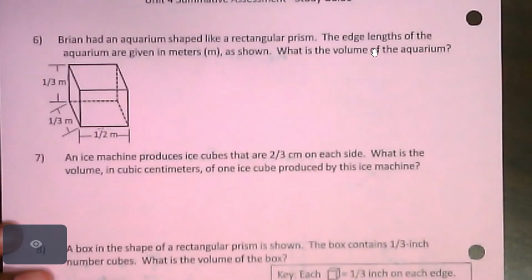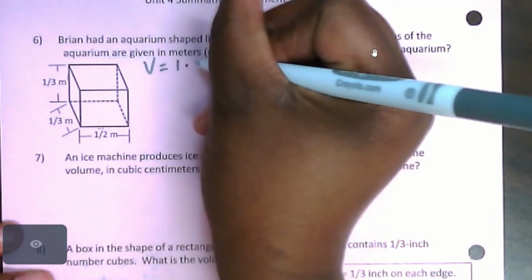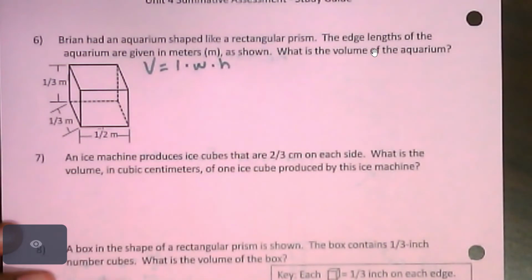All right, number 6. Brian had an aquarium shaped like a rectangular prism. The edge lengths of the aquarium are given in meters as shown. What is the volume of the aquarium? All right, so we know that volume equals length times width times height.